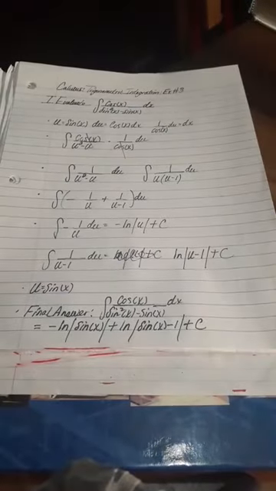Okay, so this is what we were asked to deal with, and it really wasn't all that bad, to be honest. So the answer here, we'll get negative ln absolute value of sine of x, plus ln absolute value of sine of x minus 1, and it is an indefinite integral, so we need to add a plus c. So that's your answer.